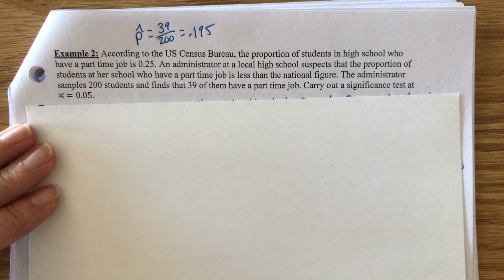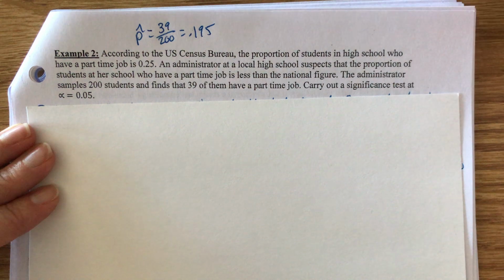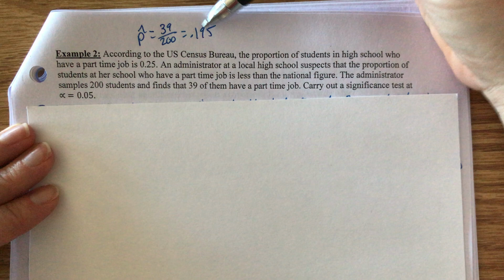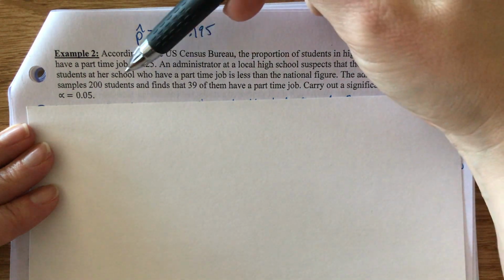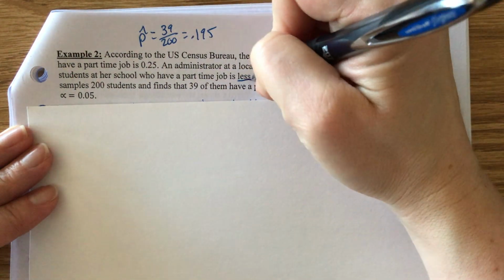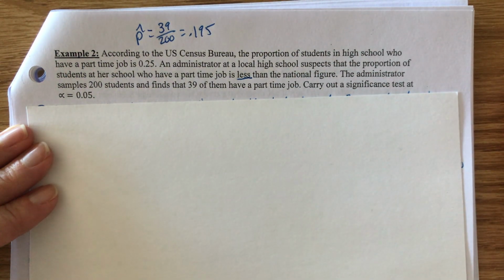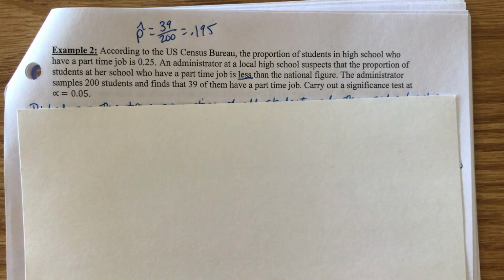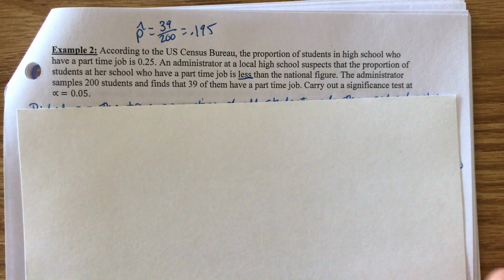So I divided up here already, right? 39 out of 200 gives me 0.195. So 19.5% is her sample proportion, which yes, is less than 25%. Right? So she's saying she thinks it's less, okay? But we have to figure out now, is it small enough that it can definitely be concluded as less, or is it less but not less enough to be conclusive? All right? So as we go through, and if you got your pencil, you want to start trying these on your own, that's a great idea, okay?